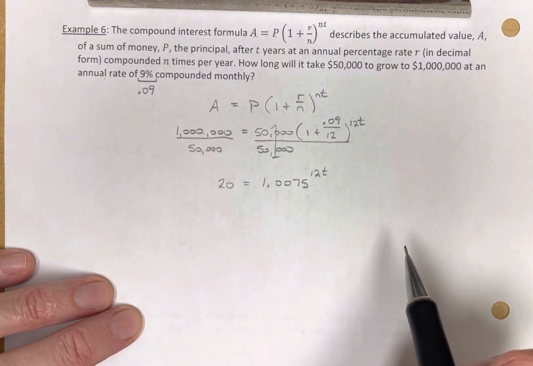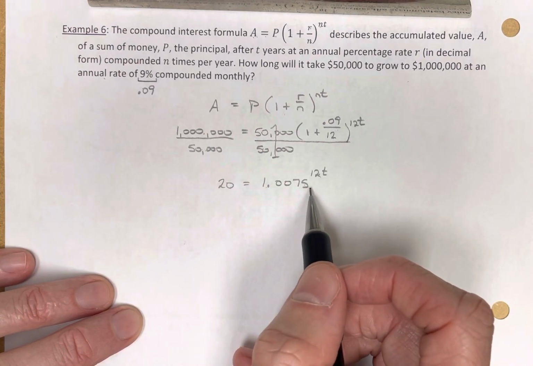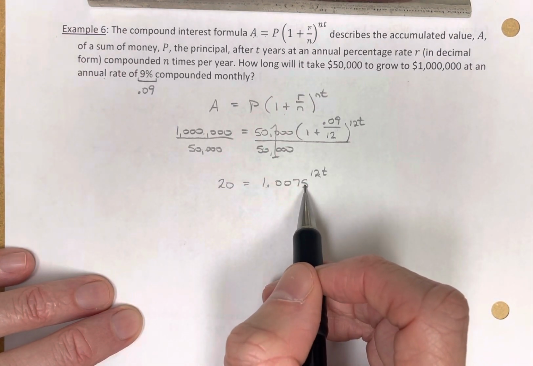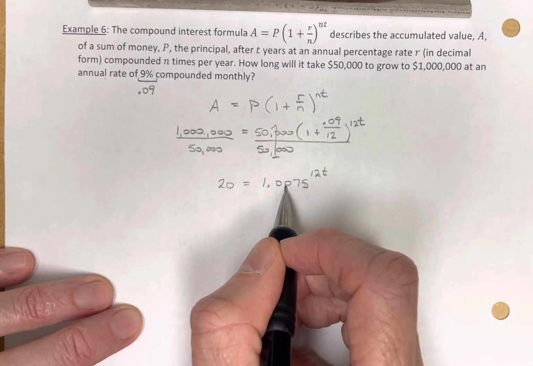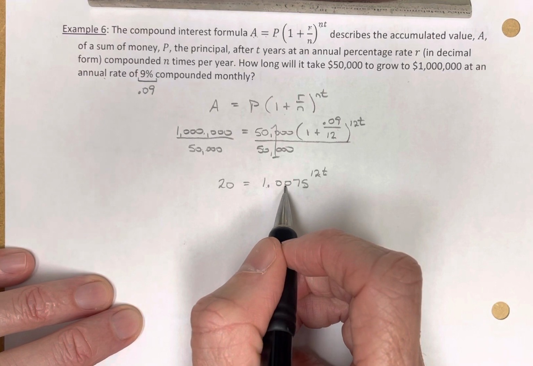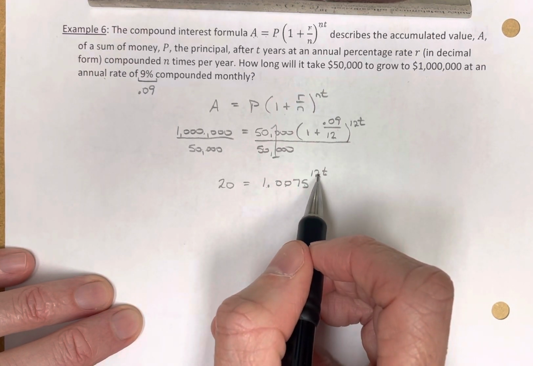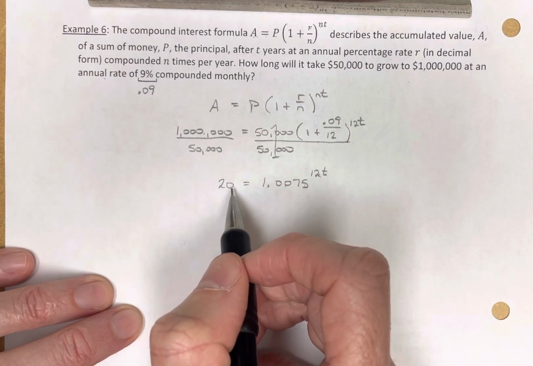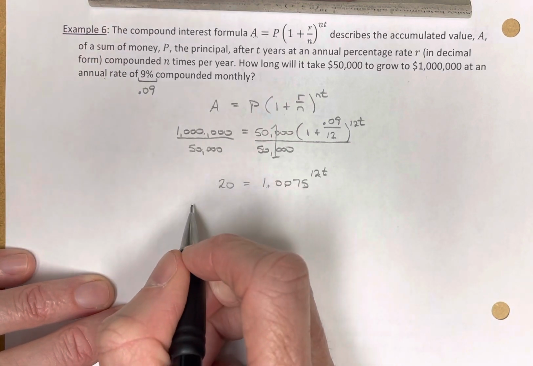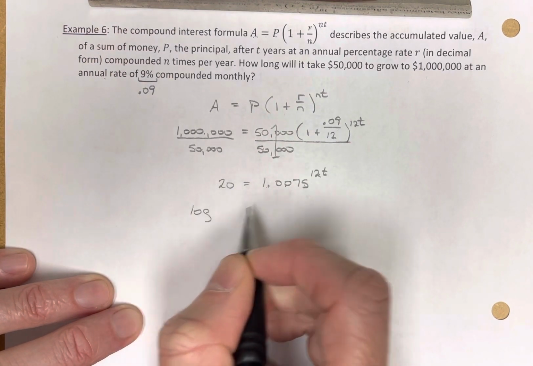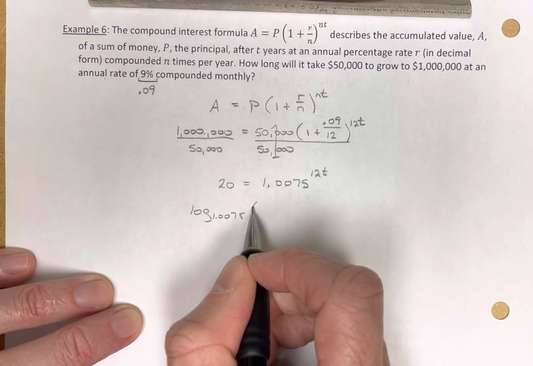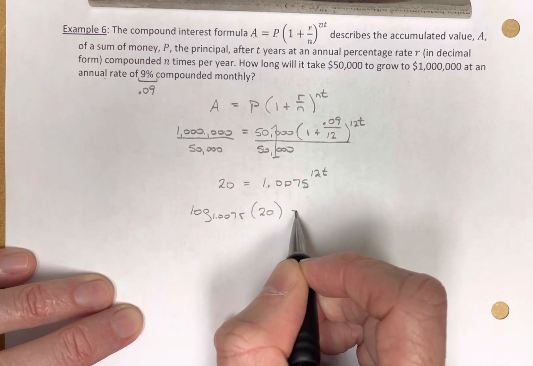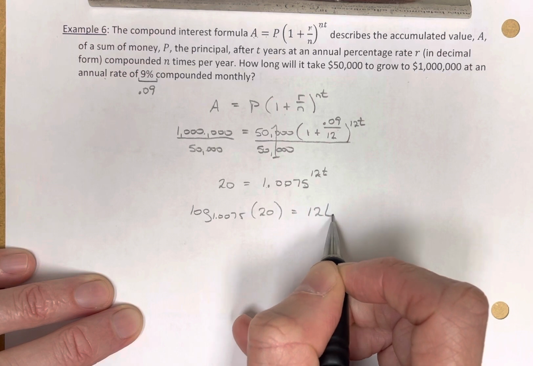So let's use the log function and write it in its inverse form, its log form, so that we can solve it for the exponent. So this is the base. This is the exponent. So this is the argument. So log, the base is 1.0075, and there's my 20 is equal to the exponent.